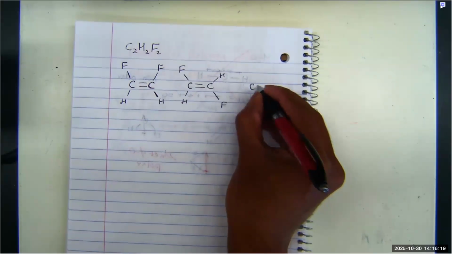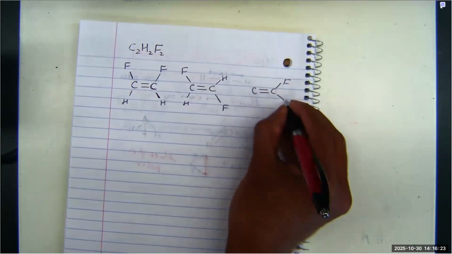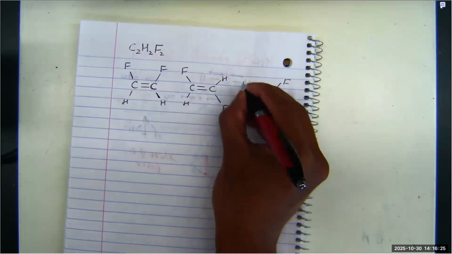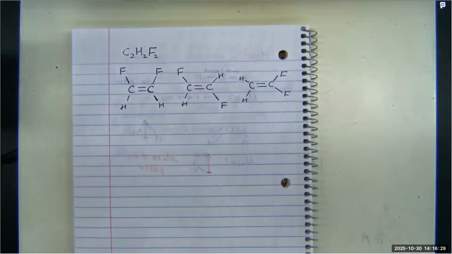That would be two. Or you can have the two fluorine atoms bonded to the same carbon atom. That would be the third structure. These would be the only possibilities for this chemical formula.